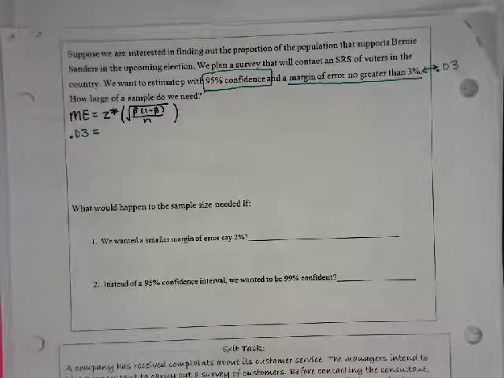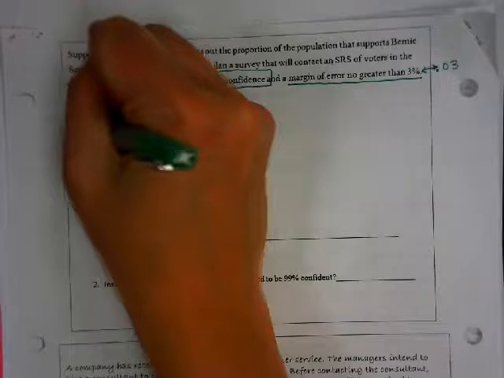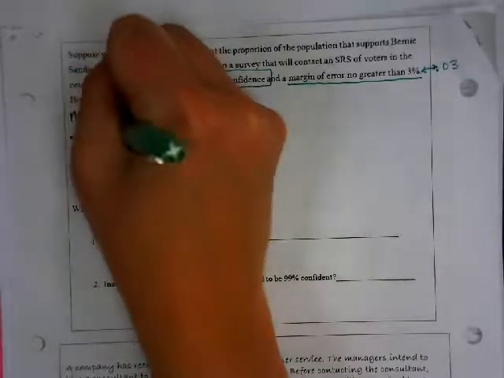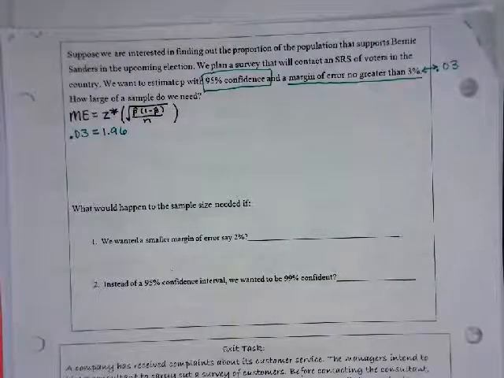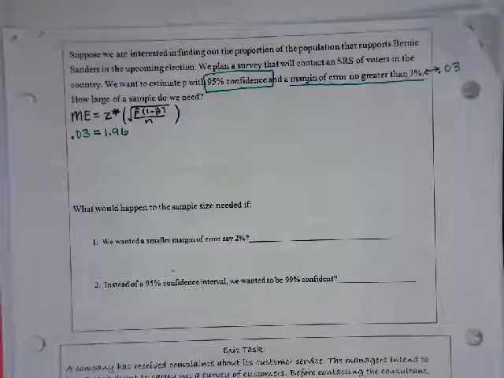I thought we got the z score from the inverse norm. If it's 95 in the middle, what do I put for the area, Sam? 0.975. Okay, type it into your calculator. Is it just going to be 1.96? It's going to be 1.96.